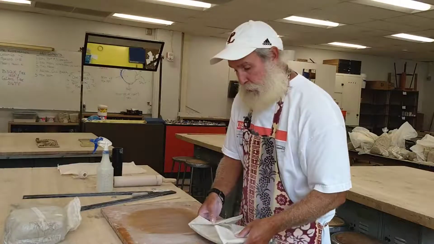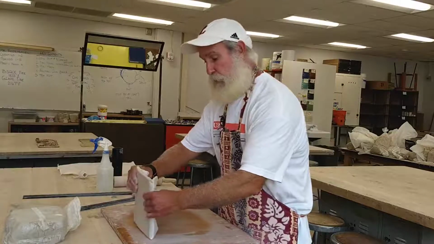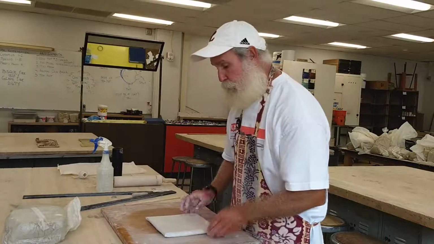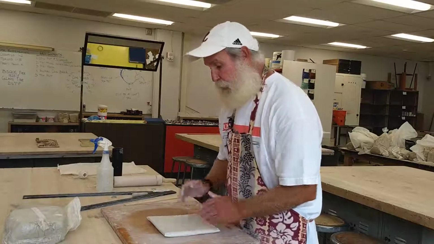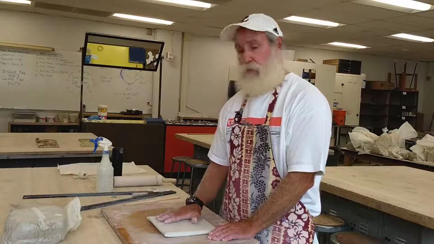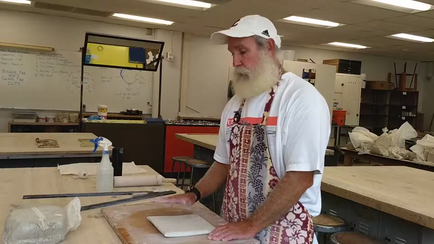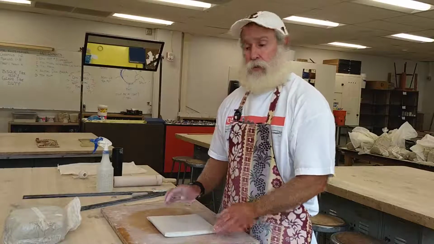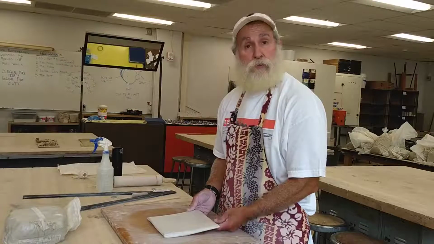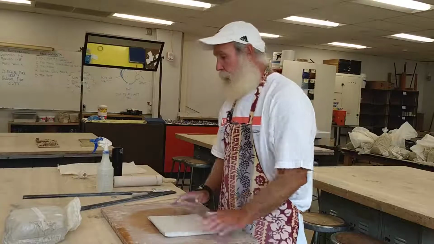Now if you want to make sure it doesn't get any air or come open, you could actually flip it over upside down. That's going to keep this sealed tight so it's not going to get any air, and it should stay nice and moist. If we do this as we work on it, we shouldn't have any problem with the clay drying out too much on us. Okay? Now, let's set this aside for a moment.